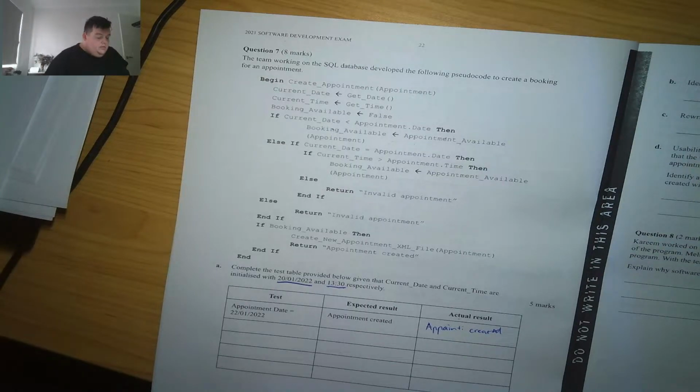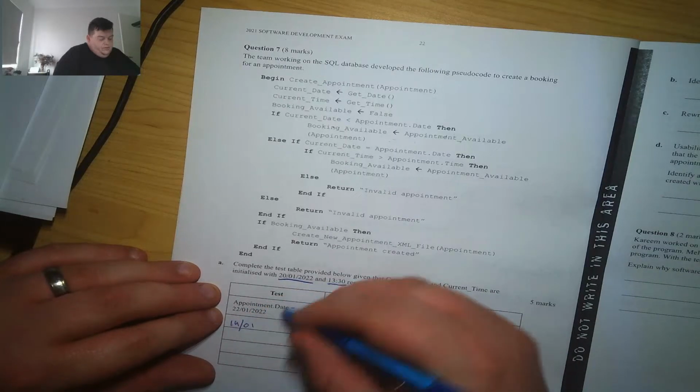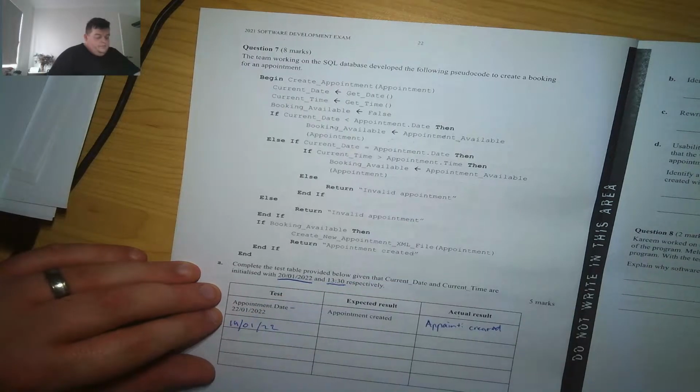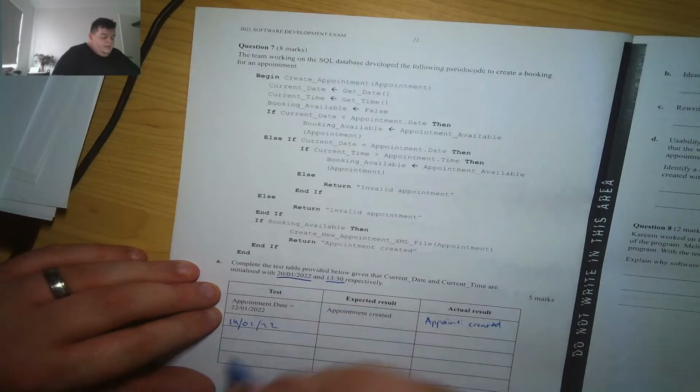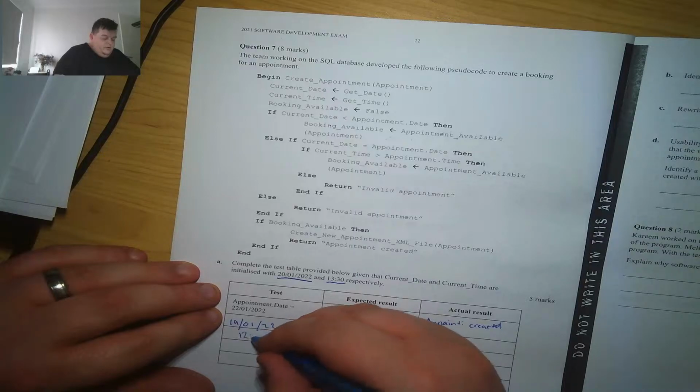Okay, so let's try, so we got one after the date. Let's try one before the date. So let's try the 19th of the 1st, 22. We'll try a day of, and we'll try at 12 o'clock.